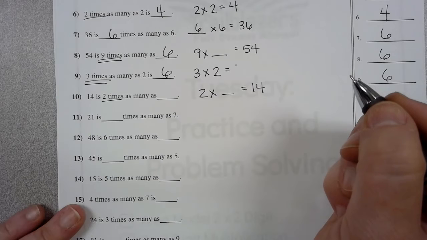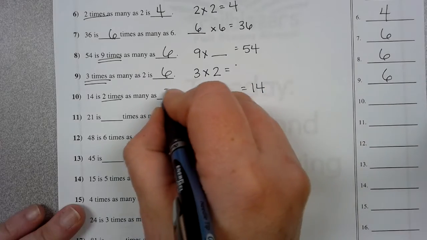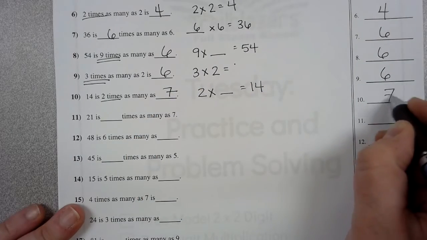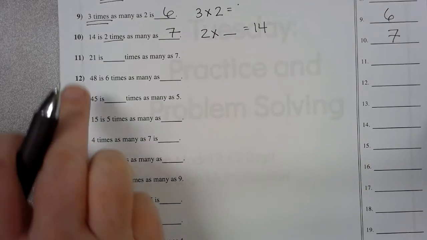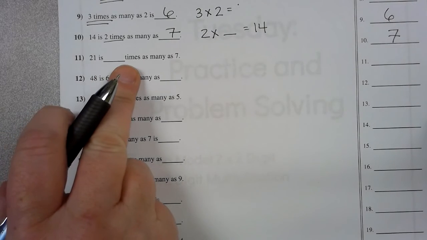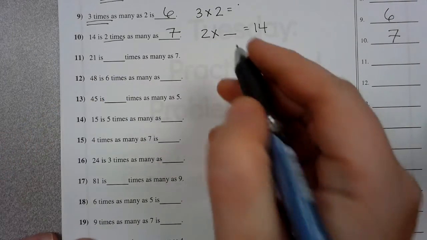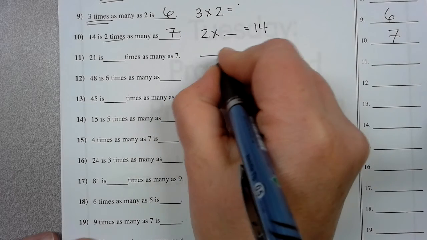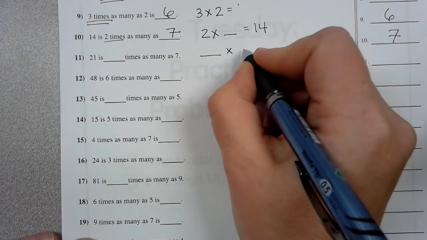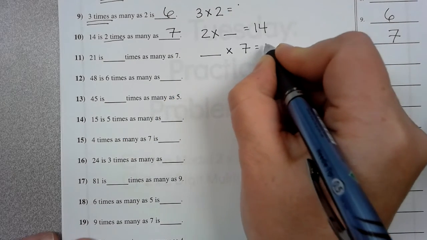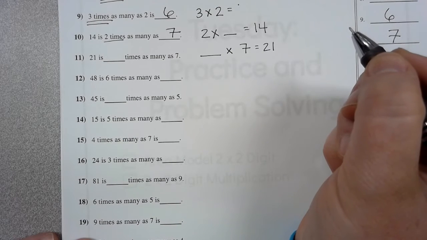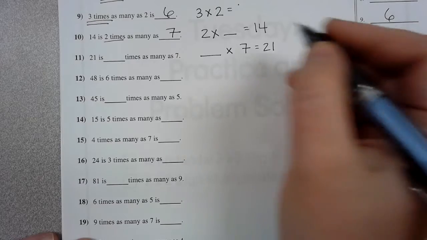What is it? That's right, it's 7. Okay. Now 21 is blank times as many as 7. So I have blank times 7 equals 21. What times 7 equals 21? Very good, 3.